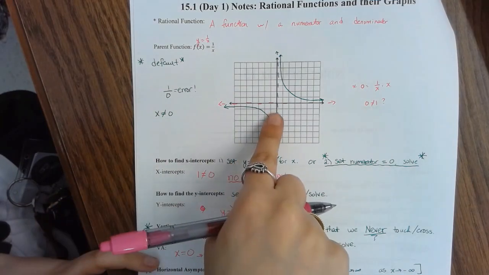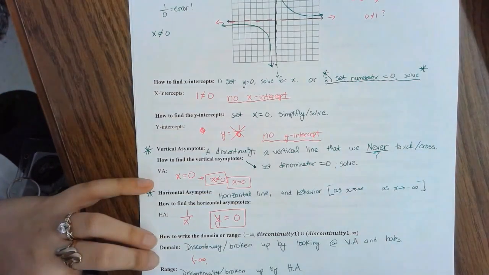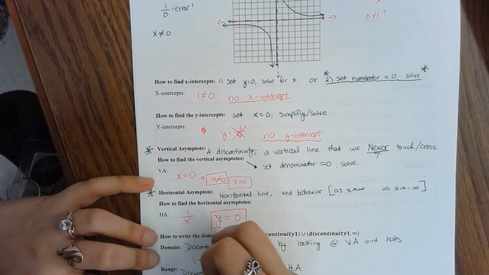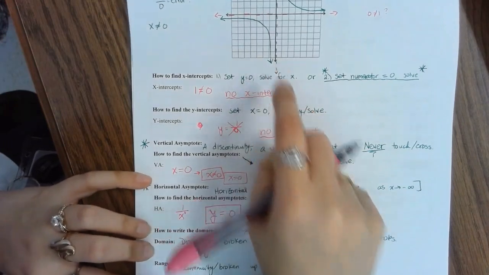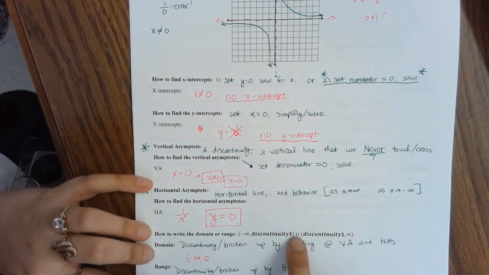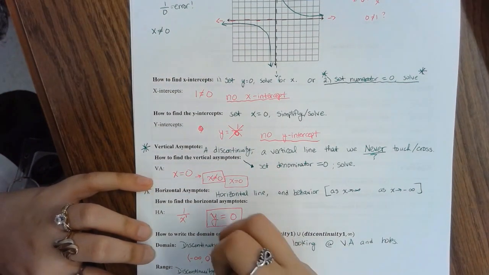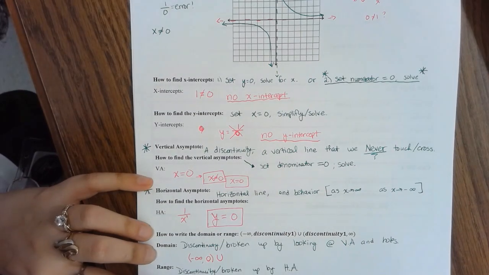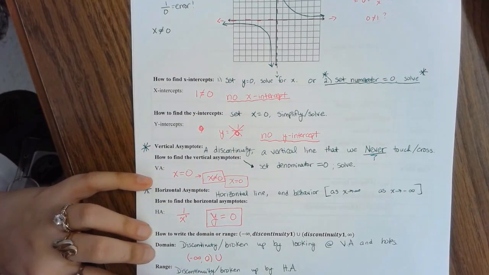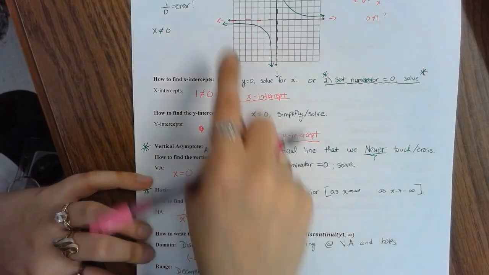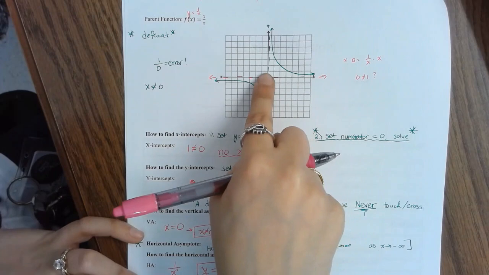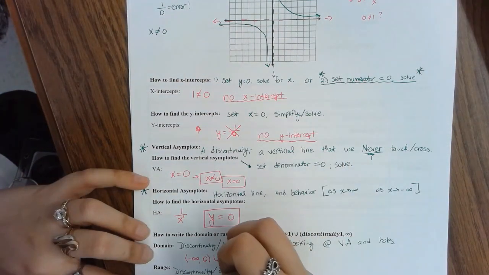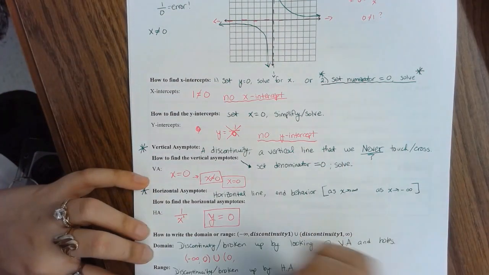And since we never touch this and we never cross it, we are going to use parentheses. We do not use a bracket. Then we put a U because it means union. That means the graph isn't done. There's a whole other section. So we have this section, and now we have another section directly after 0. So I'm going to put 0 again, and then we go to the right forever. So infinity. That's the domain for the original default parent function, 1 over x.